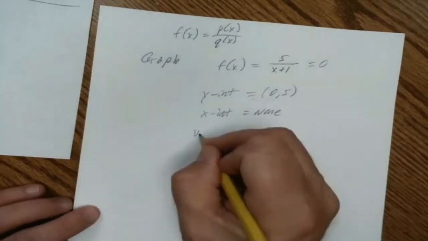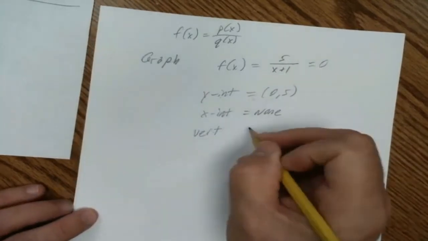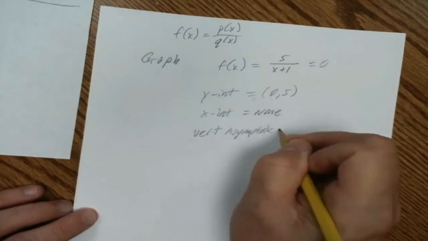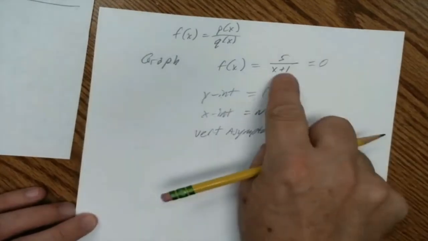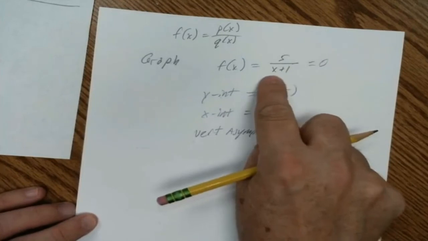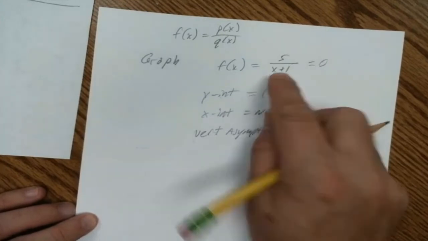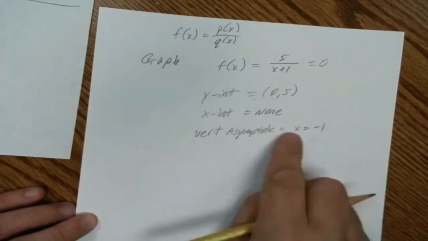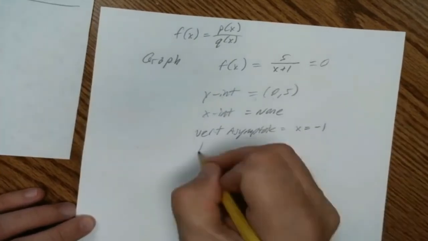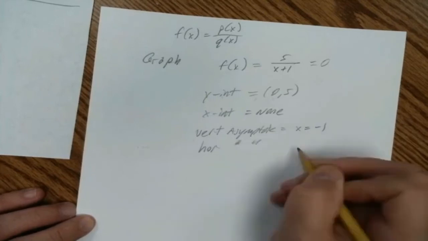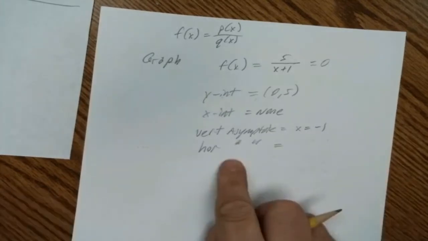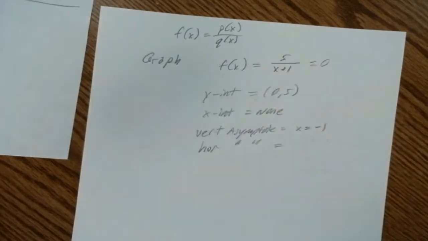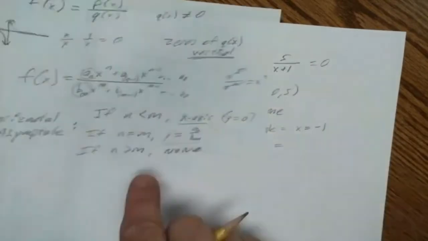Then we look at the vertical asymptote. Vertical asymptote, remember, is the zeros of the denominator. Well, when is that 0? That's when x equals -1. So that is a vertical asymptote for that graph. What about the horizontal asymptote? Well, in this case, the denominator has a higher power than the numerator.